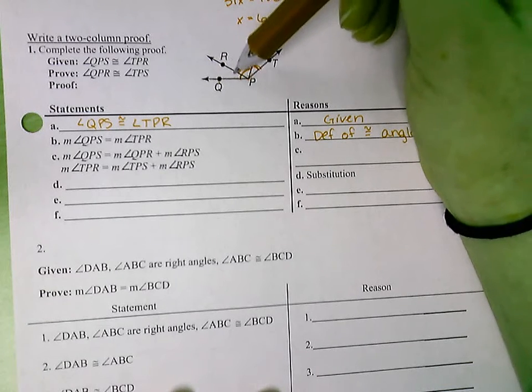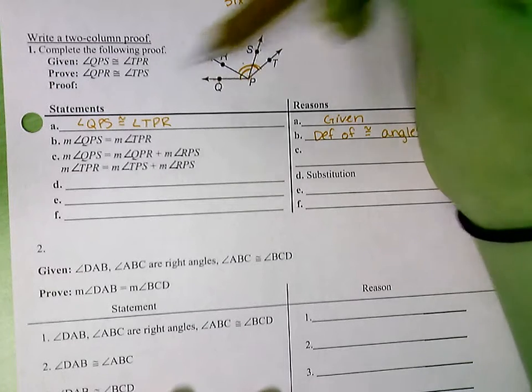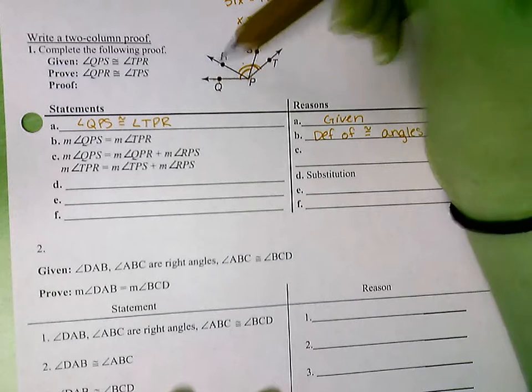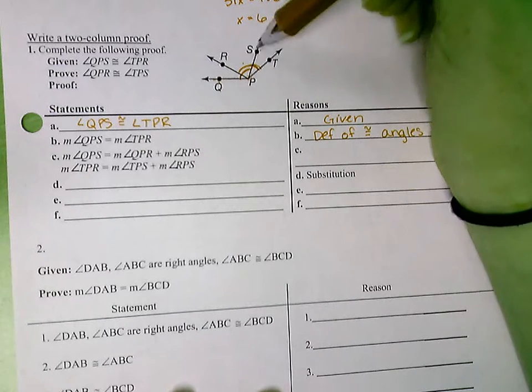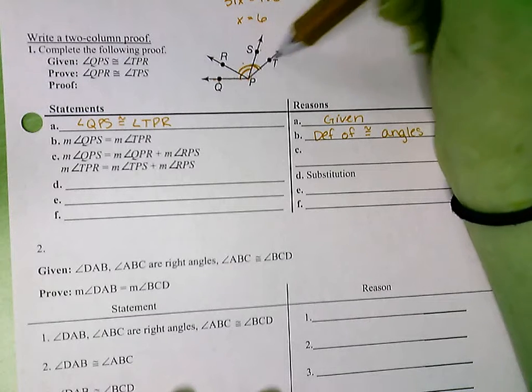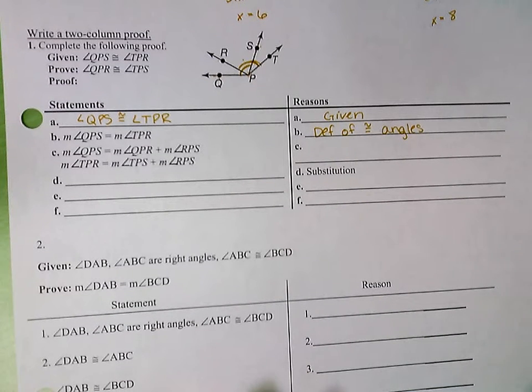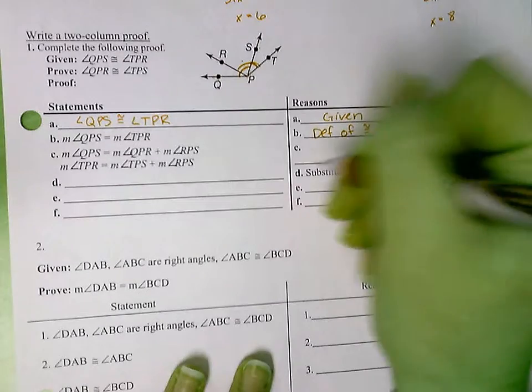If I add two smaller angles together, it equals the larger. Same thing with TPR: you add TPS plus RPS. Two smaller to get the larger. That is your angle addition postulate. Just like we had segment addition postulate, you also have an angle addition postulate.